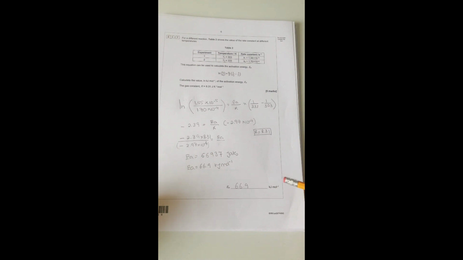Right, question 1.7, that's for 5 marks. It says for a different reaction, table 2 shows the value of a rate constant at different temperatures. So you have all the values here, temperature in Kelvin and rate constant. Then it gives you an equation, which can be used to calculate the activation energy. Calculate the value in kilojoules per mole of the activation energy. They give you the gas constant.